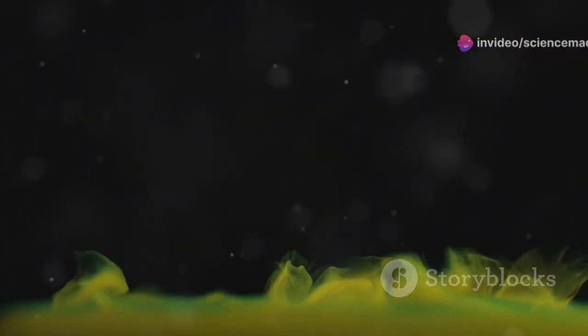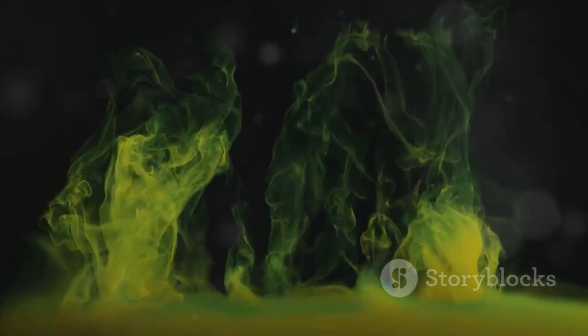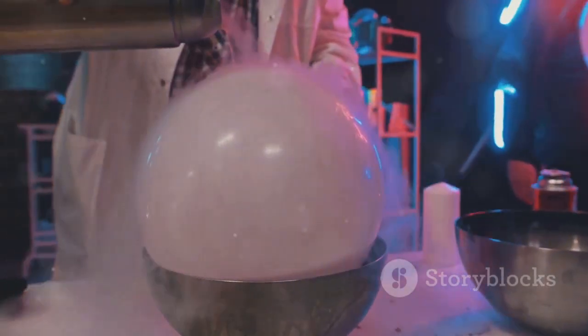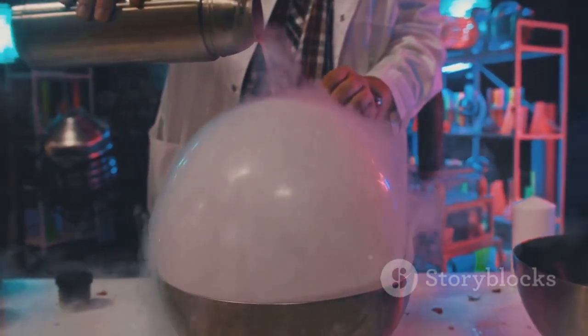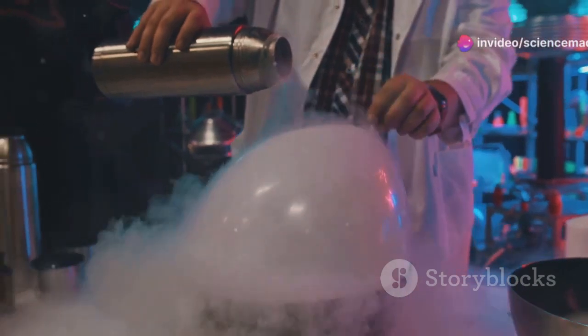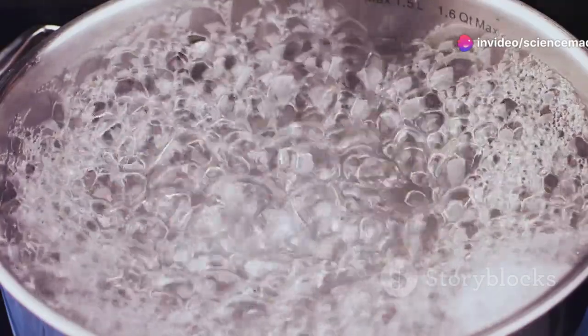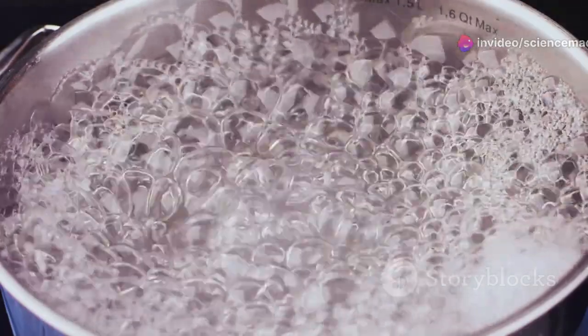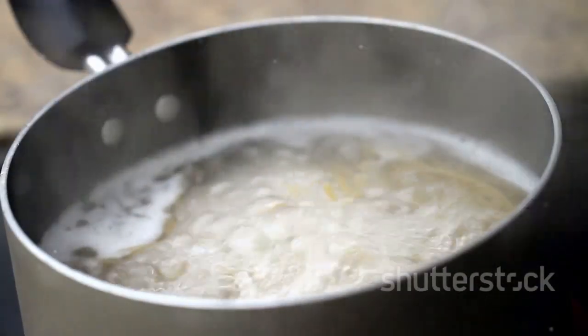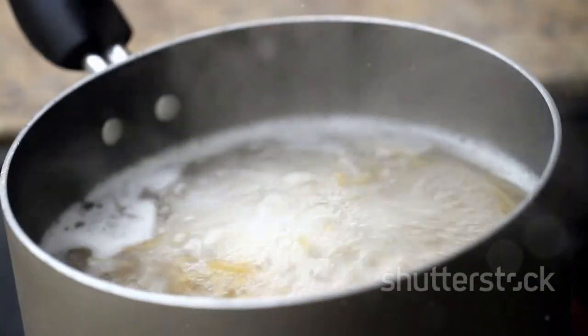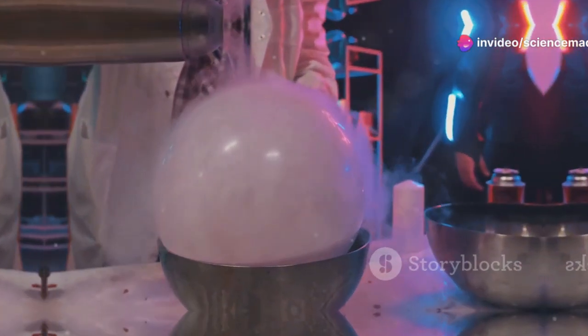Gases have the most freedom to move around, so they expand the most of all. Heating a balloon full of air is a great example. The air inside expands, making the balloon bigger. Why the difference? It all comes down to how tightly the particles are packed together. Solids are the most tightly packed, followed by liquids, and then gases. The more space between the particles, the more they can expand.